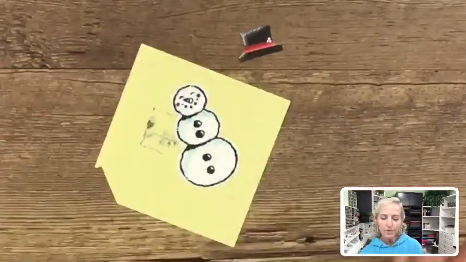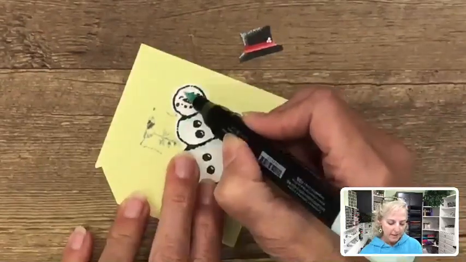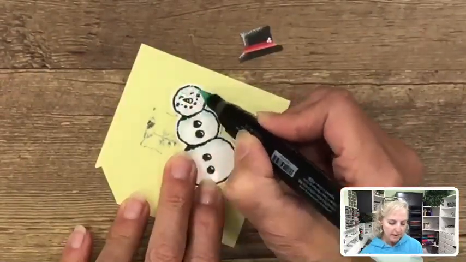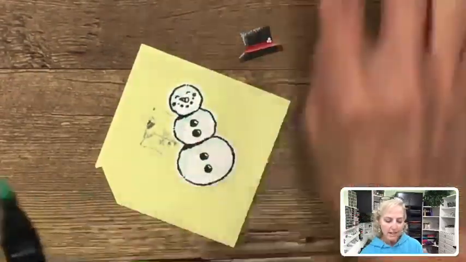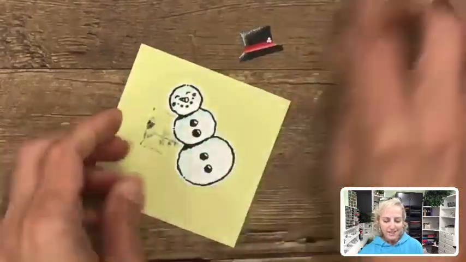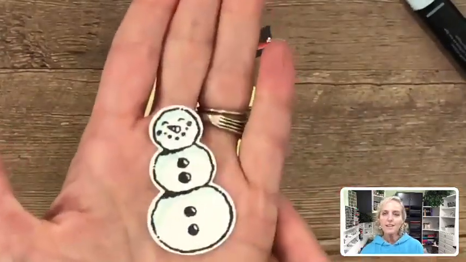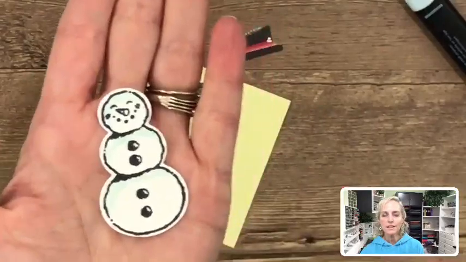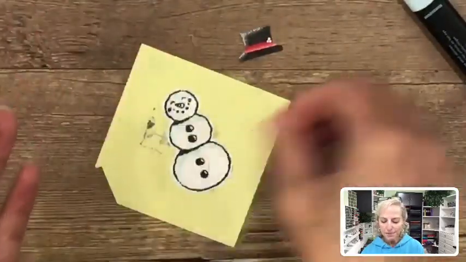We're going to do that on both the top and the bottom, and then across his head. You're just giving it a little bit of an icier white look, okay? So that Pool Party color is perfect. It's just the tiniest bit of blue.